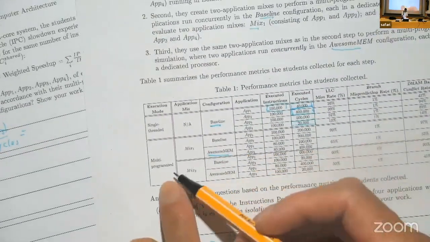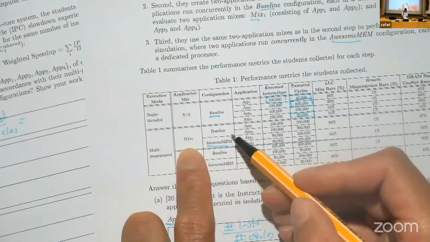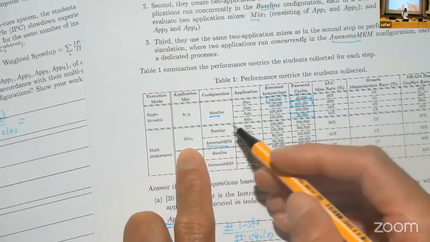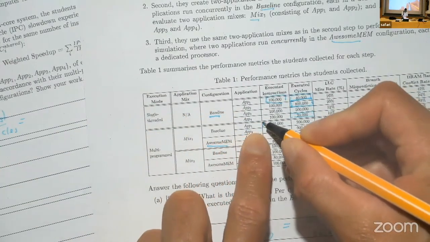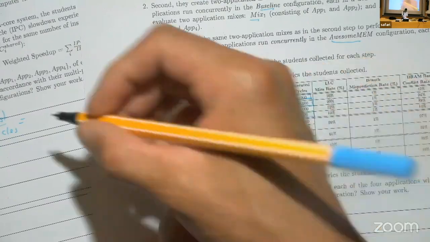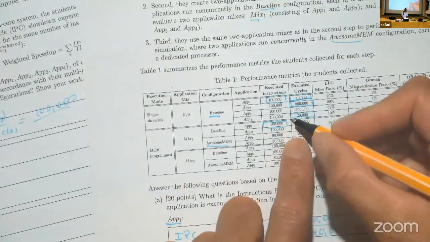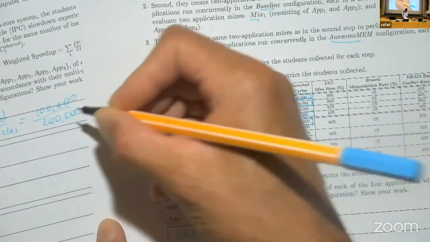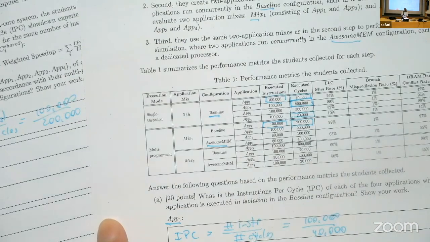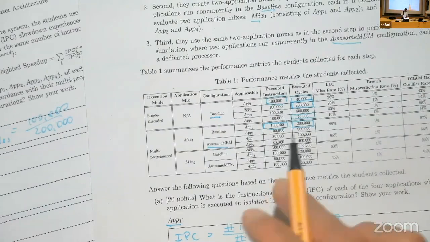So here you have the table with the multi-program workloads. For mix 1, you have application 1 and application 2, and it's asking for the baseline. So you're going to get the instructions for this row, which is again 100,000, divided by the number of cycles, which is 200,000. And this is the value for the IPC shared according to the table for application 1.